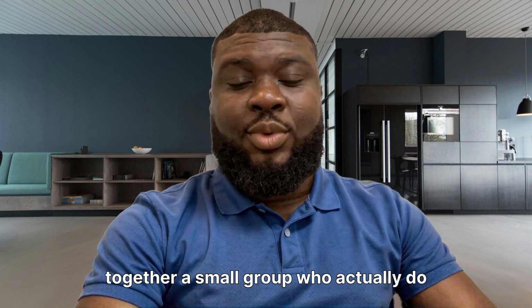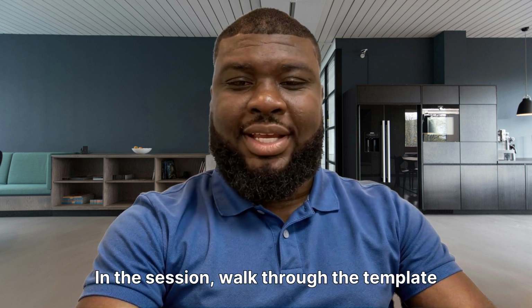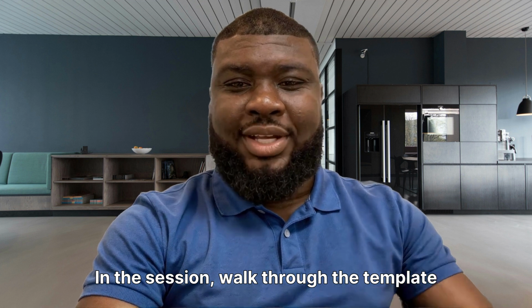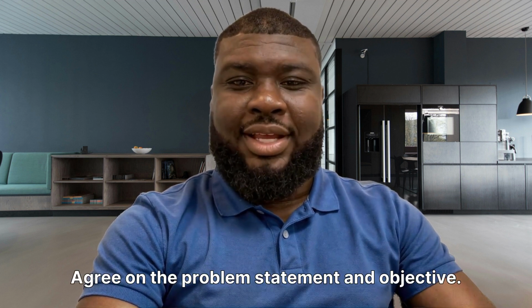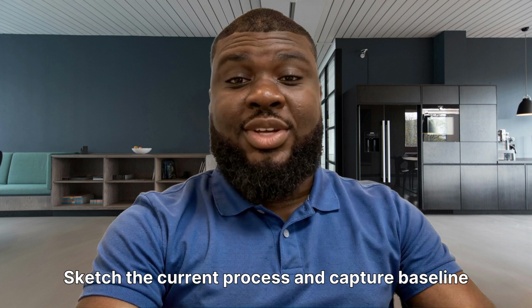Step 2, run a 60 to 90-minute working session with the team. Bring together a small group who actually do the work. In the session, walk through the template live. 1, write the project name, scope, owner. 2, agree on the problem statement and objective. 3, sketch the current process and capture baseline data.